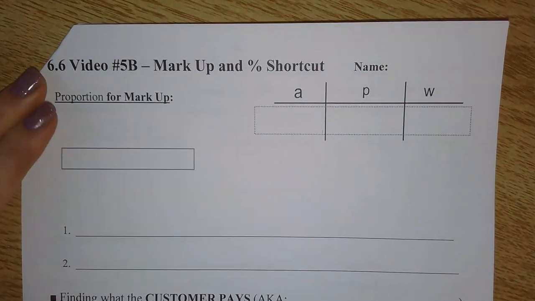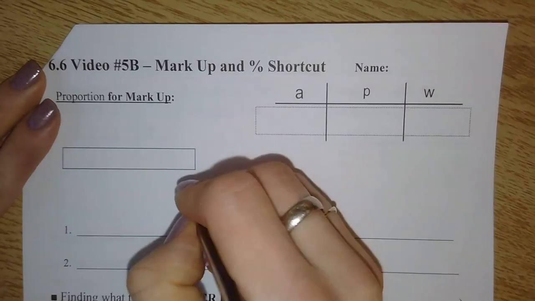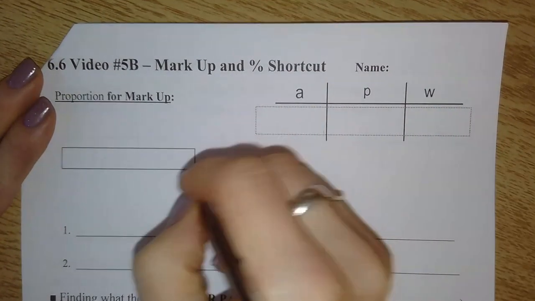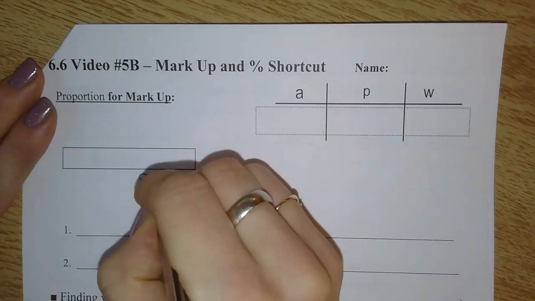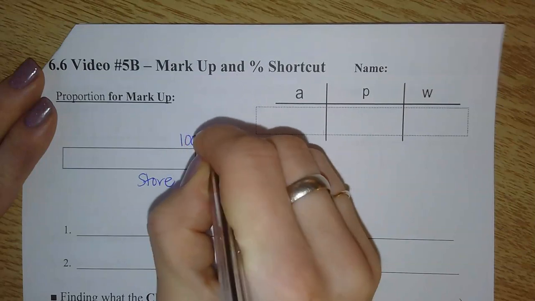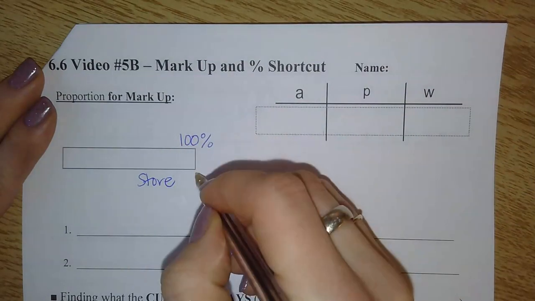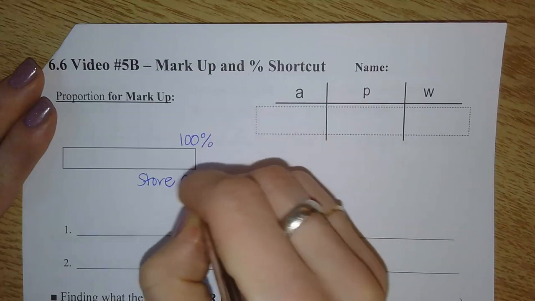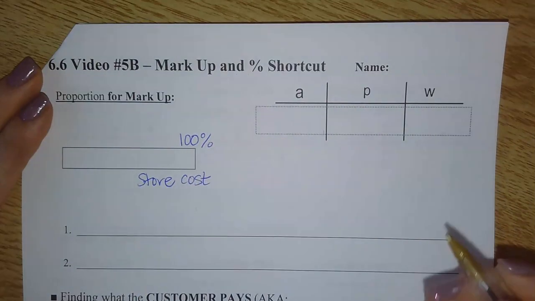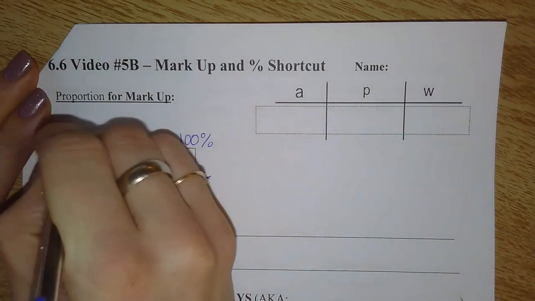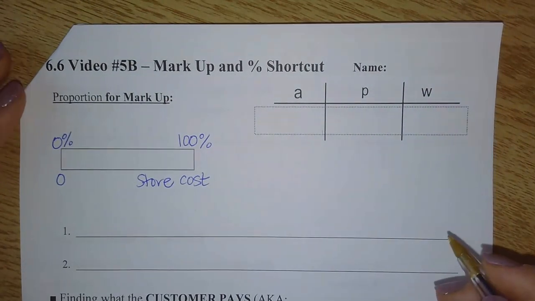Let's say you are Walmart. So you're the store and Walmart buys some things, and we're going to say that the store, Walmart in this case, pays for 100% of whatever they're buying, right? So this is the cost to the store cost, okay, all the way there to the end of the bar. Okay, this is still 0 and 0%, just like we saw in the last video.